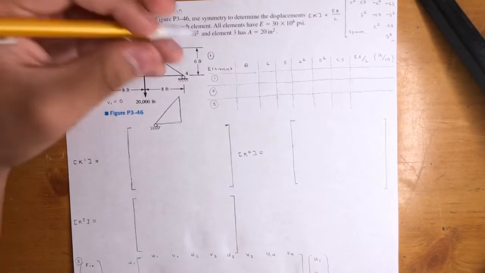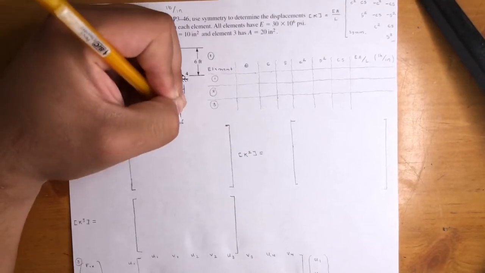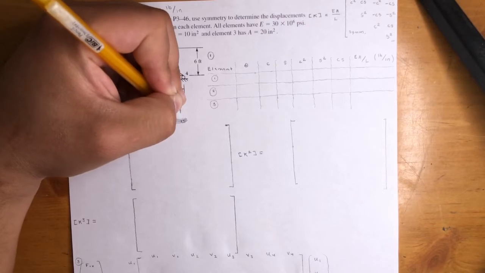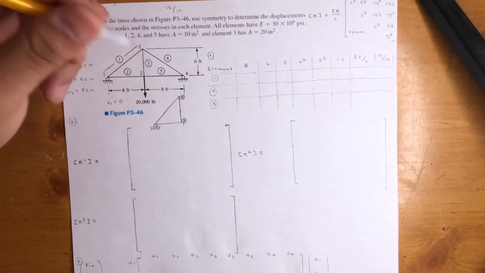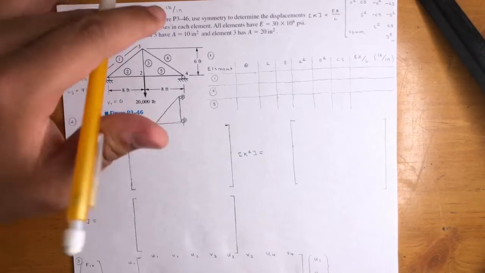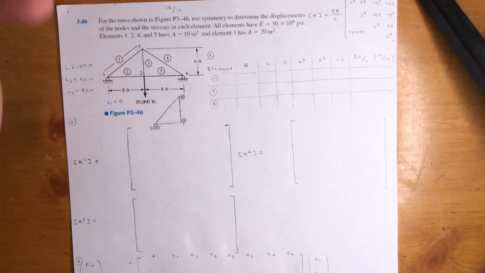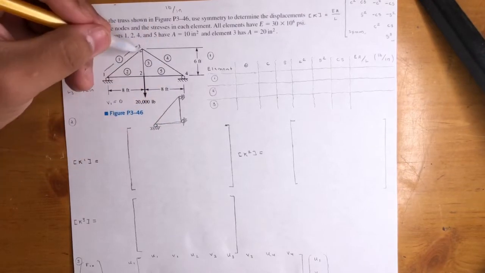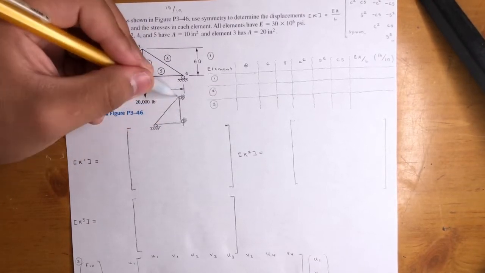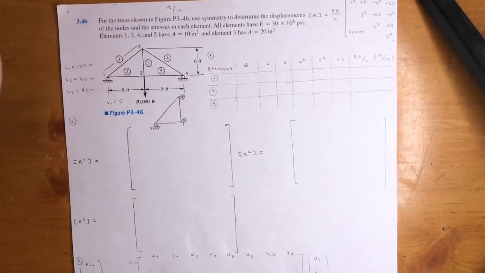When you cut it in half, you're assuming there's going to be no translation in the x direction on both of these nodes. And it's kind of true. If you saw some of my other videos, when you do that, you get a really small displacement. I think it's like 1/3 of a millimeter. So just think about how small that is. This is the assumption you have to know how to make. So when you cut it in half, you get rollers right down the middle. Just remember that. If you remember that, you'll be on the right track.